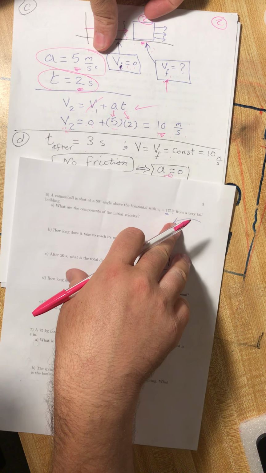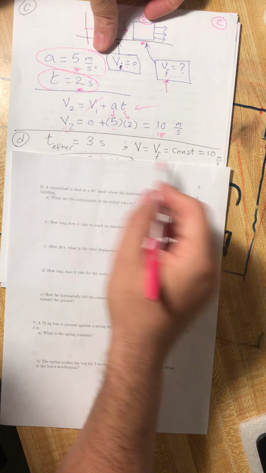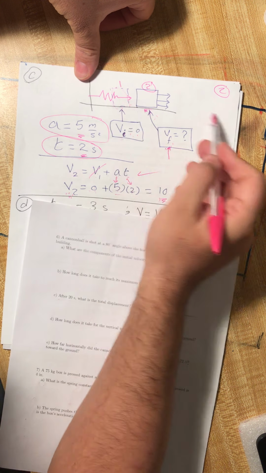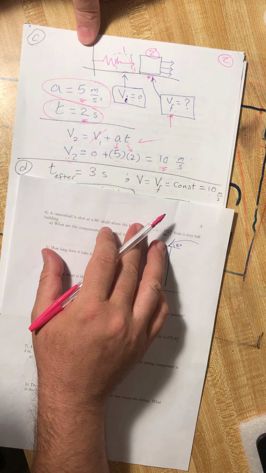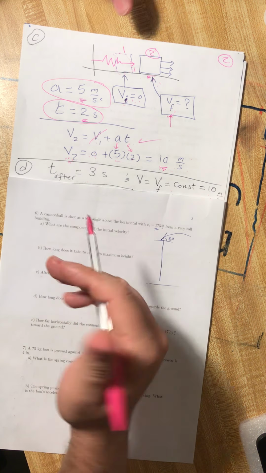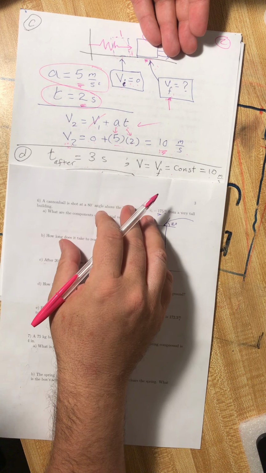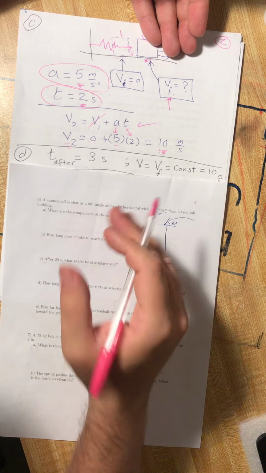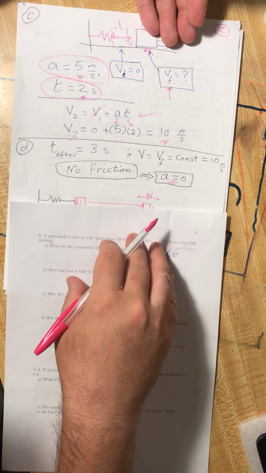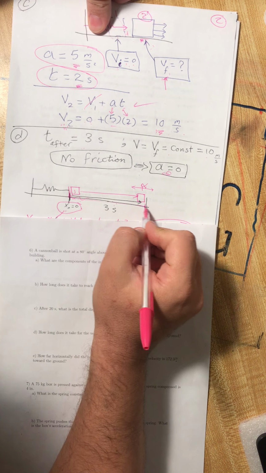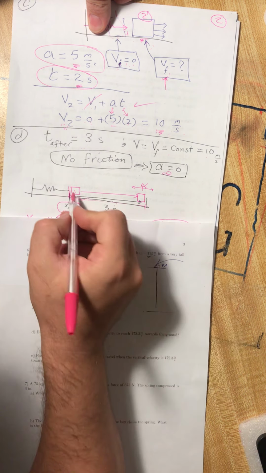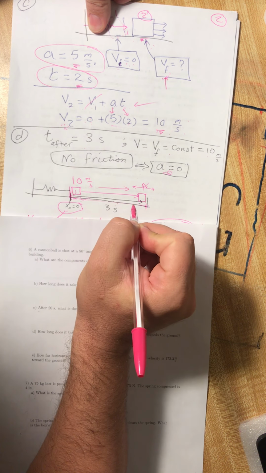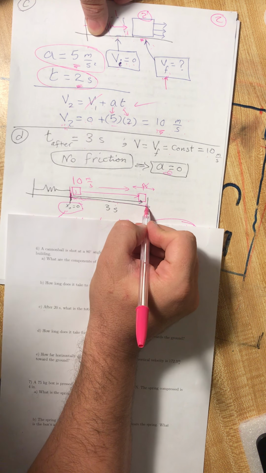Now this body moves 3 seconds after it leaves the spring. The question didn't give us any information about whether there is a friction force or not. So we suppose that we don't have any friction force. So the body will move on this surface freely. Its velocity here, which is 10 meters per second, will stay constant to finish its 3 seconds.